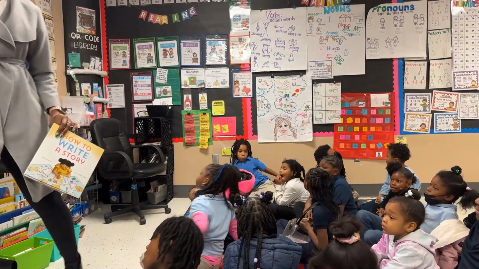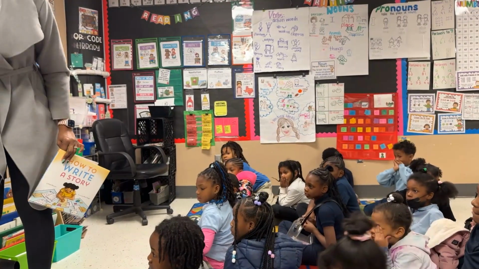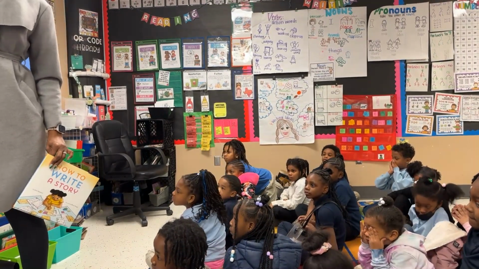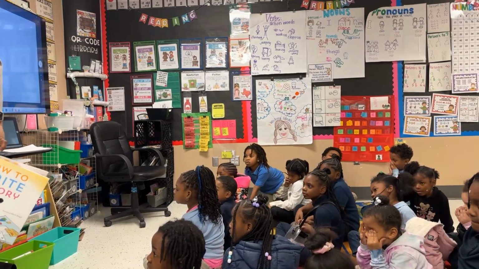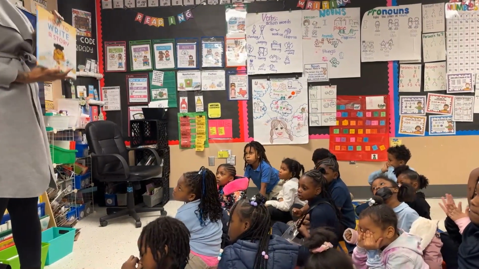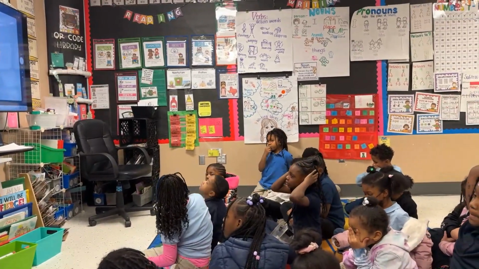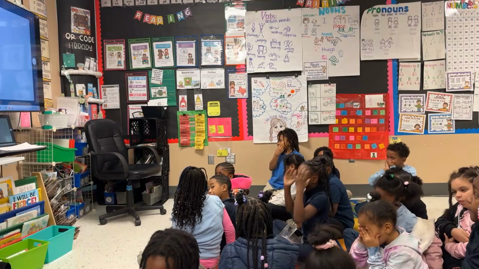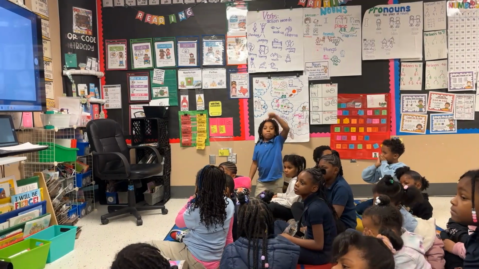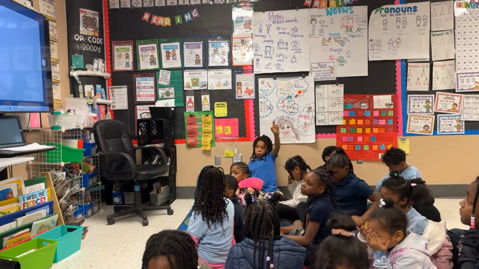So remember when we made this chart together? And we talked about what stories have. When we write stories, if we read them or we write them, all stories have the same thing. All stories have characters, and a character can be a person or an animal, and they all have a setting.